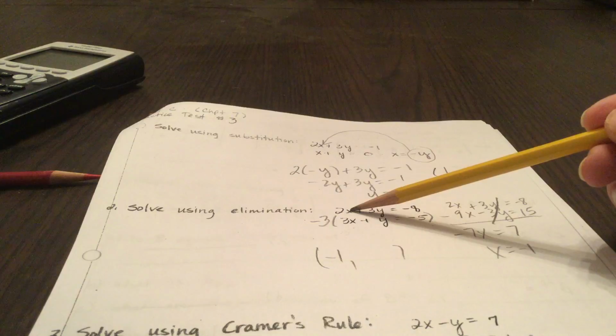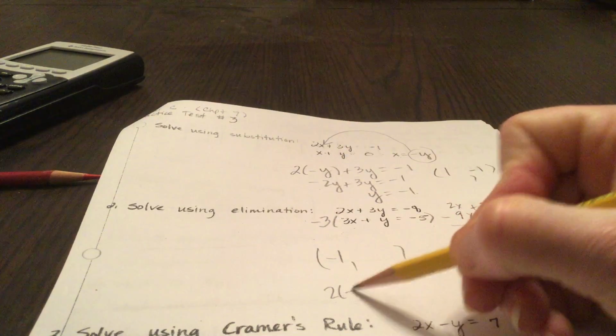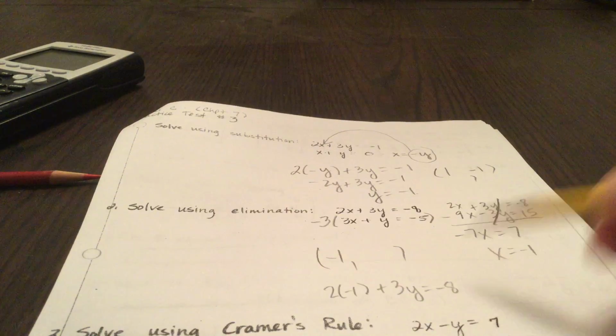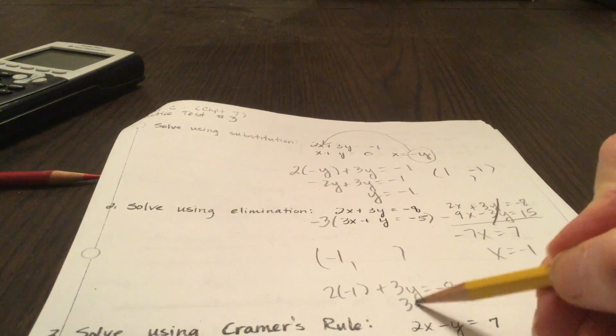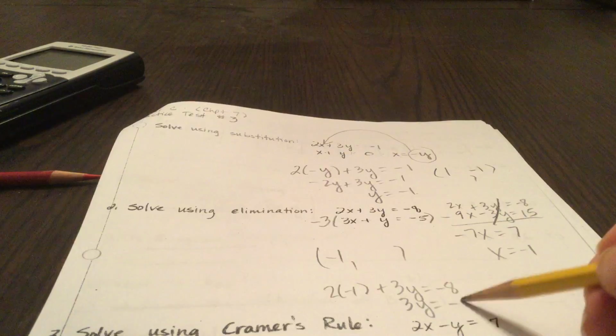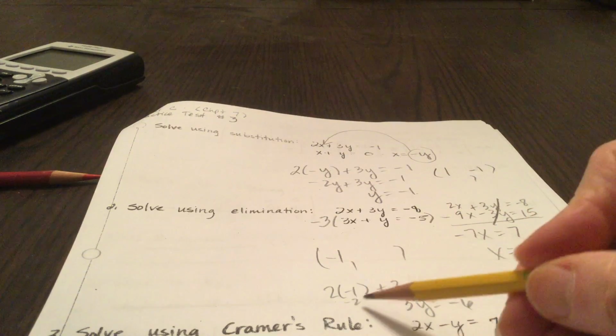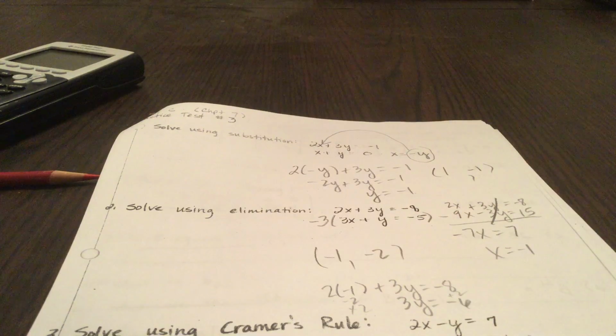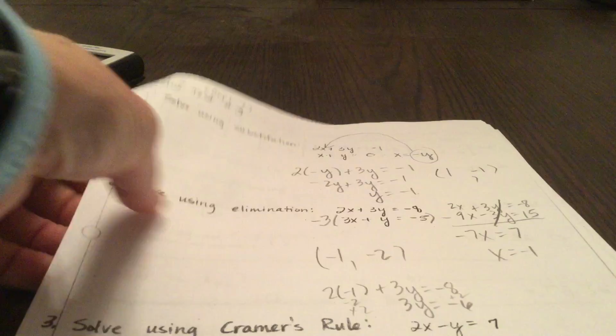If I put it in right here, I'll have 2 times negative 1 plus 3y equals negative 8. So 3y equals negative 6, because this is negative 2. I'm going to add 2 to both sides. And y equals negative 2. So x is negative 1 and y is negative 2.